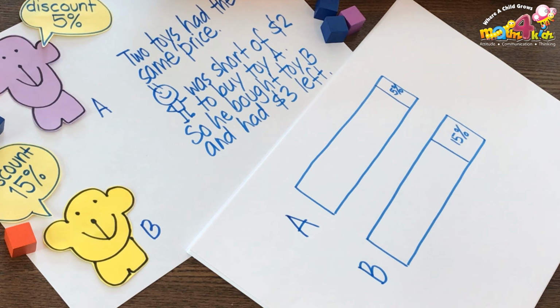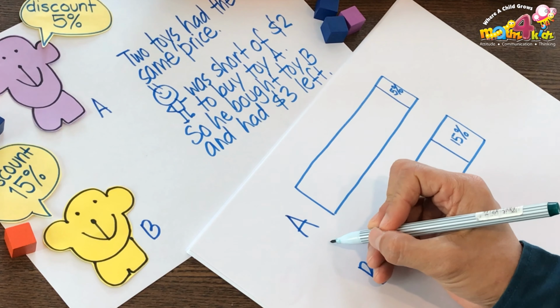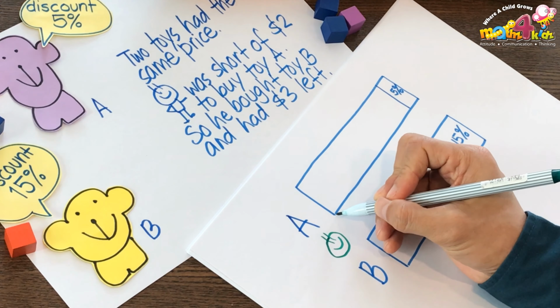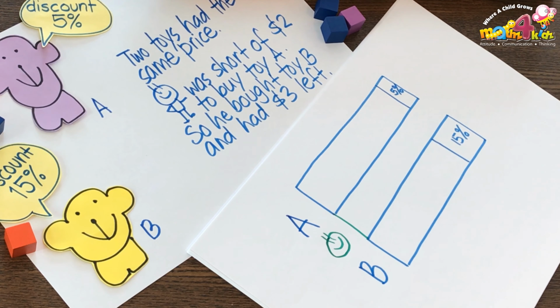Can you imagine the bar model for Spiky's amount of money? I wonder how much money Spiky had. It should be more than this amount, but less than that amount.